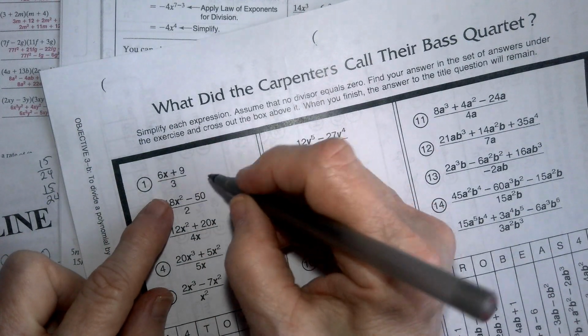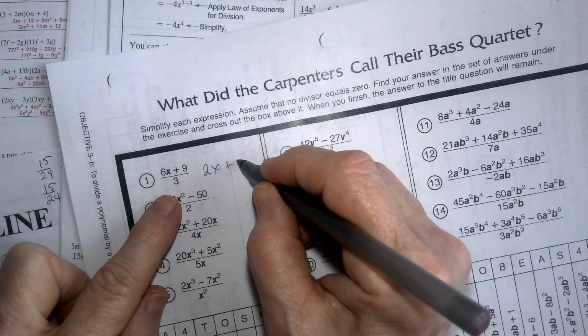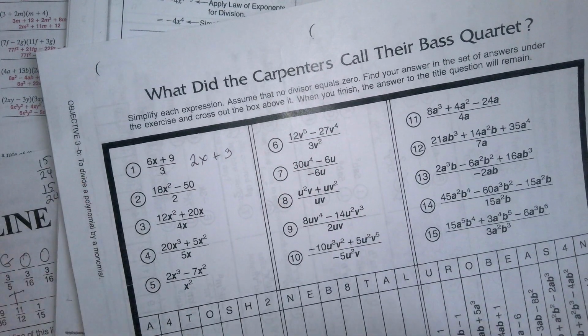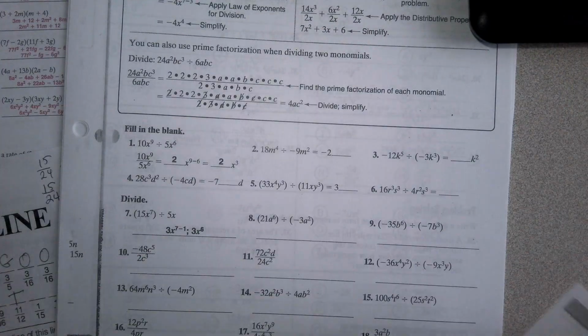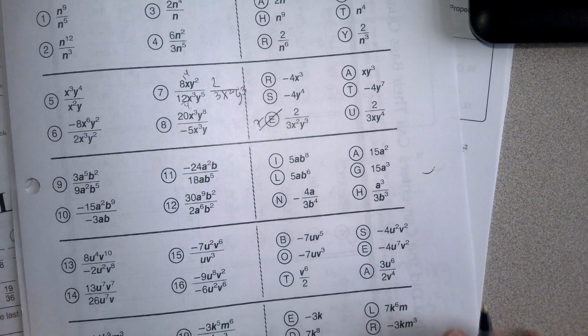6x divided by 3 is what? Come on. 2. 2x plus what? Plus 3. Again, divide that into both of them. That's all there is. You can do it. This is not a 2-day assignment. So guys, go ahead and get started.